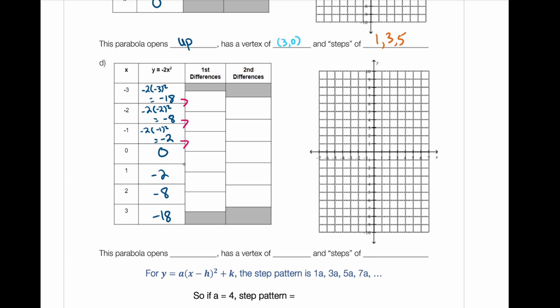Our first difference is, if we go through, see what the change is. Here we're increasing by 10, increasing by 6, by 2. Now we're decreasing by 2, decreasing by 6, decreasing by 10. Our second difference is, what are we changing by? Well, we're going down by 4, down by 4, down by 4, down by 4, and down by 4 again. Or you can do 6 minus 10, negative 4. 2 minus 6, negative 4. Negative 6 minus 2, negative 4, and so on.